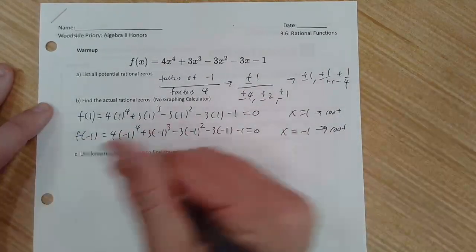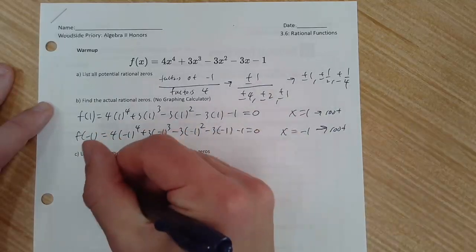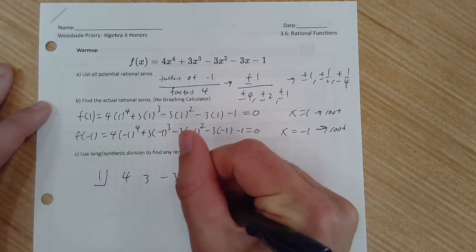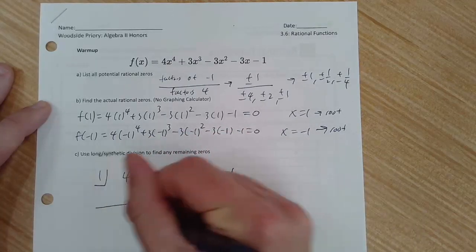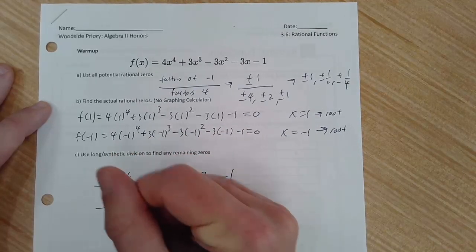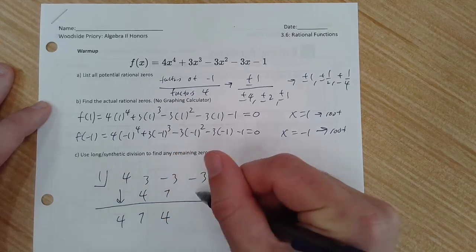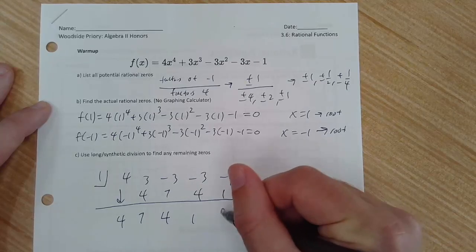Okay, so we're going to do synthetic division here. I'm going to put 1 here, 4, 3, -3, -3, -1, and then synthetically divide. So 4, 4, 7, 7, 4, 4, 1, 1, 0.